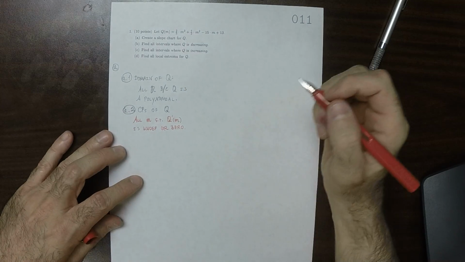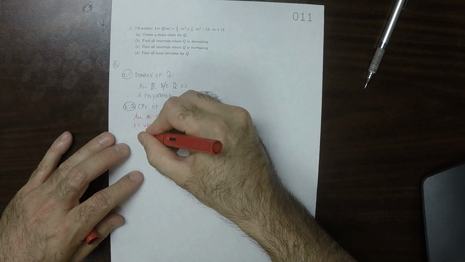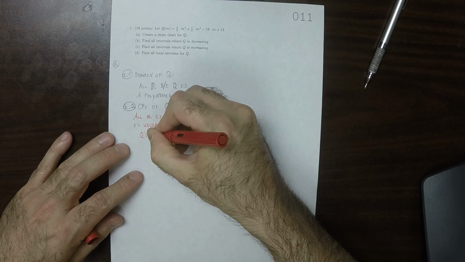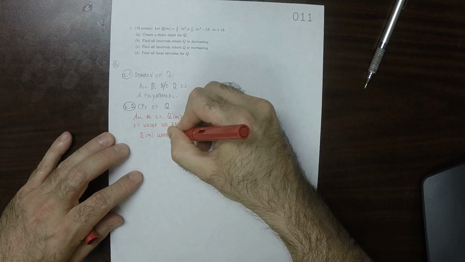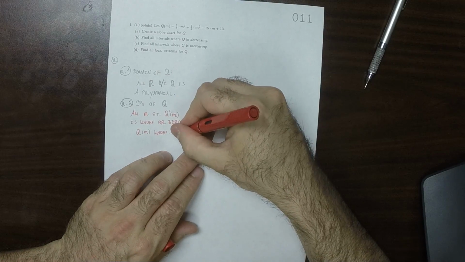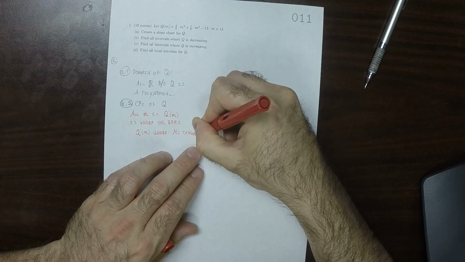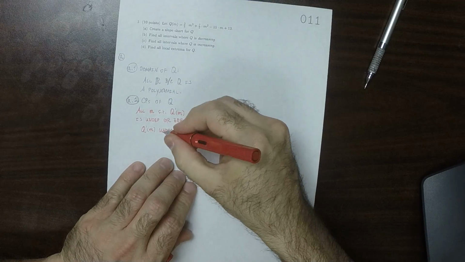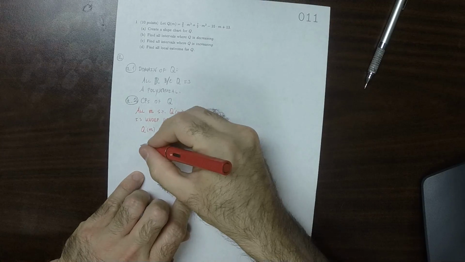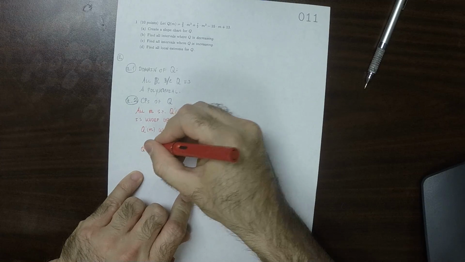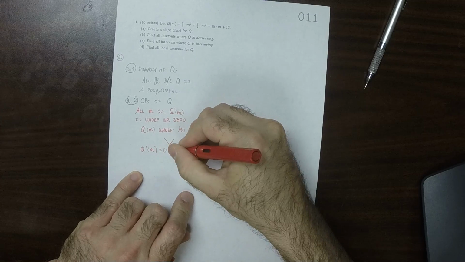And again, just by way of reminder, that Q prime of M undefined, what that means is that there's no tangent at that location. So that's something like absolute value, a pointy place, for example, like that. And then Q prime of M equals 0.